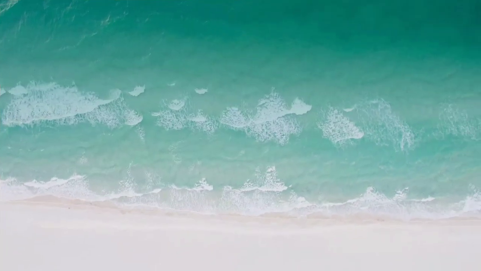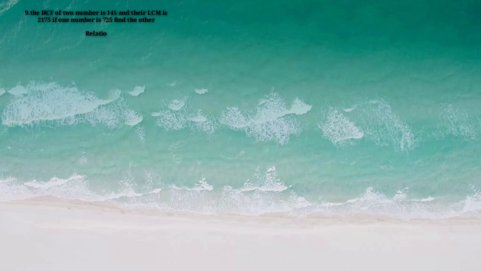Okay students, now moving to question number 9 over here. It is a bit small due to less space, so just zoom in a little bit. Okay student, in question number 9, the HCF of two numbers is 145 and their LCM is 2175. If one number is 725, find the other number. Okay student, this is similar to question number 7.